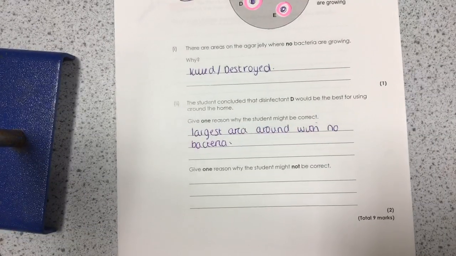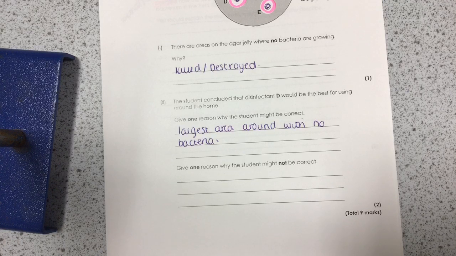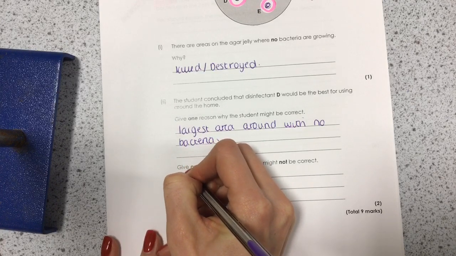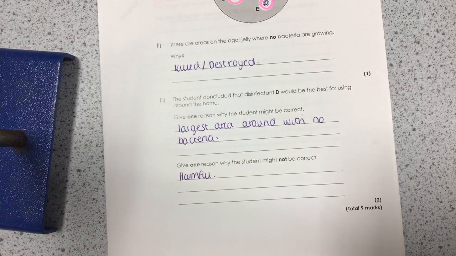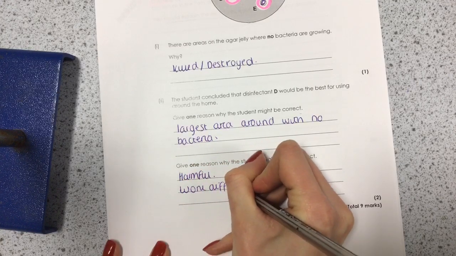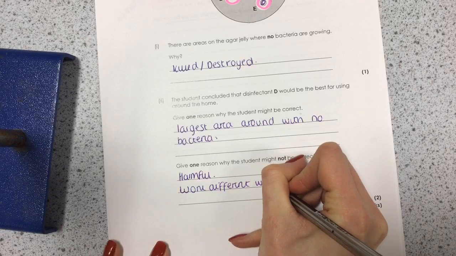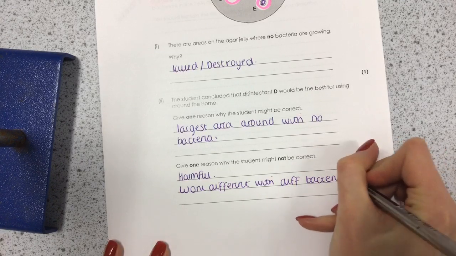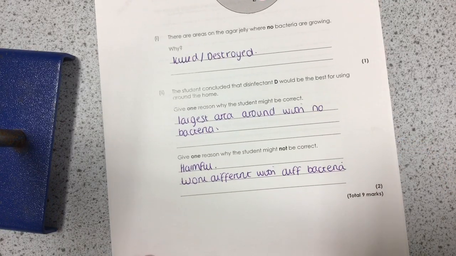Okay, so the next question says, give one reason why the student might not be correct. So you've really got to think about this one. Why he might not be correct could be any reason, so harmful. You could have that it might work differently with different bacteria. Or you could also have disinfectants maybe at different concentrations.